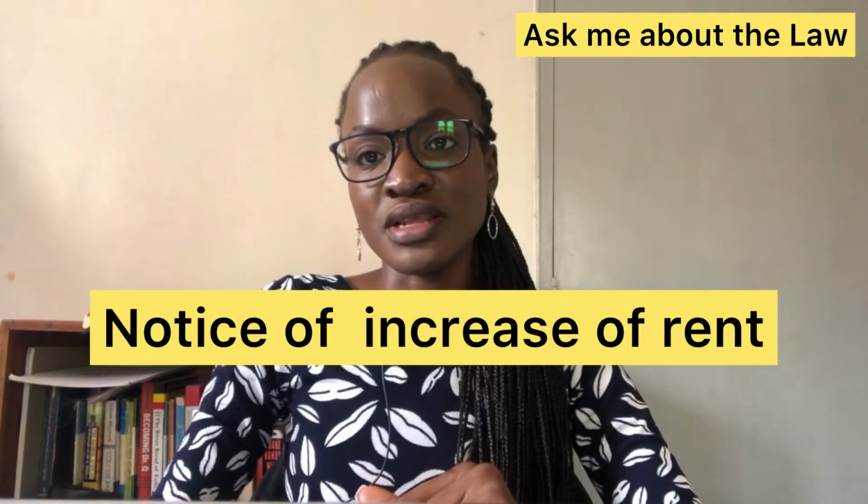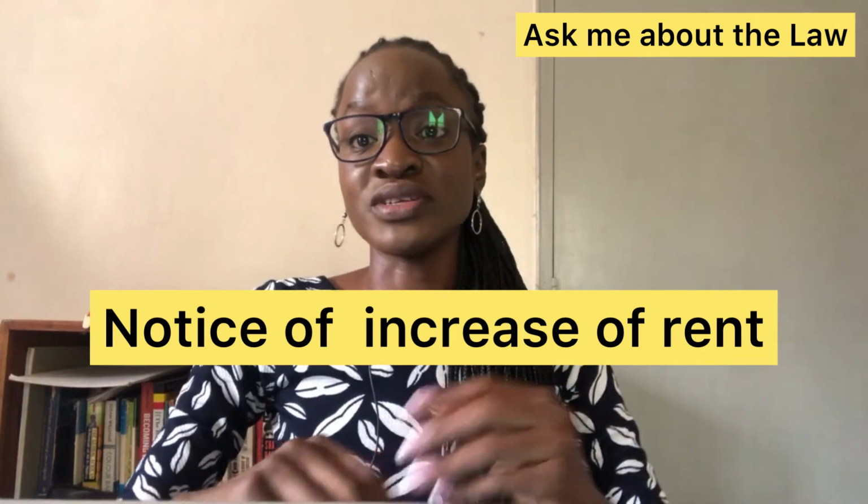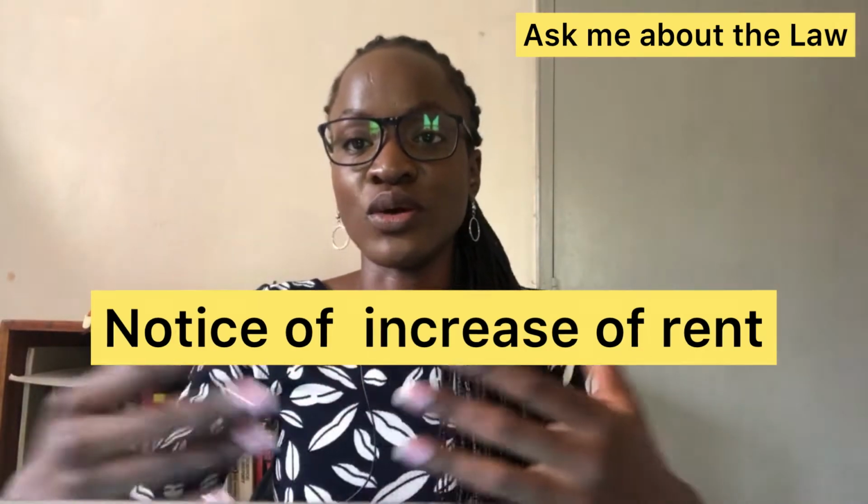So it also proceeds to provide for a situation where the parliament, through the minister's office, can intervene and regulate the percentages at which landlords can increase rent. Then it proceeds to state that a landlord cannot increase rent without giving you a 90-day notice. So they ought to give you 90 days' notice before they can increase your rent.